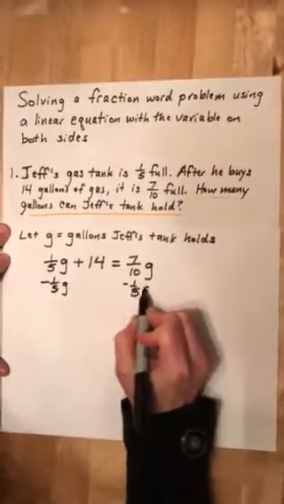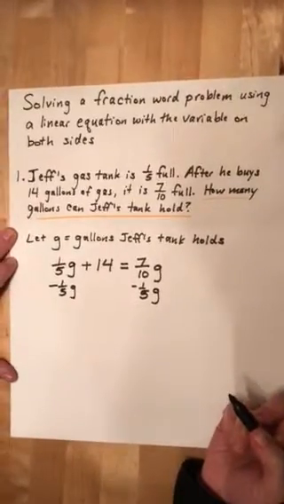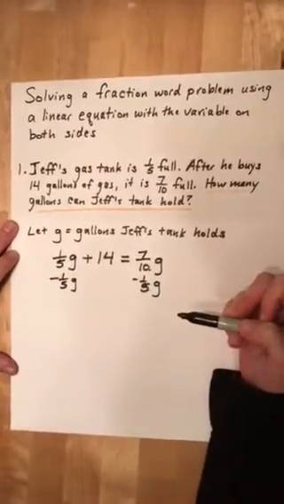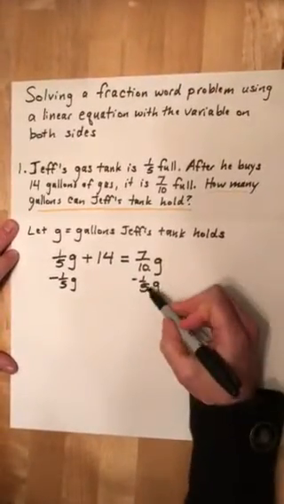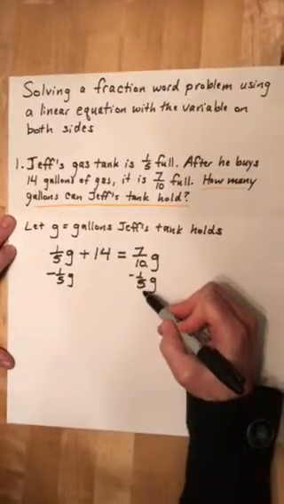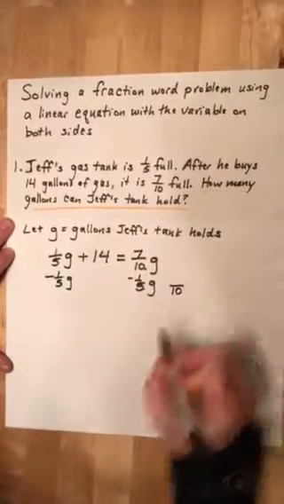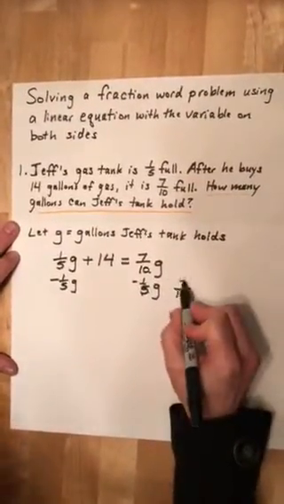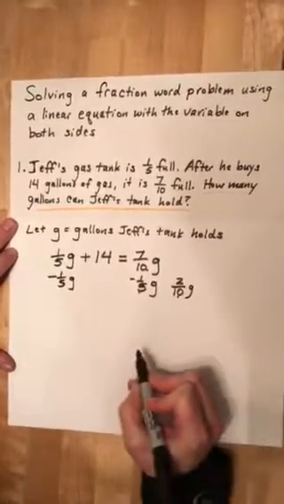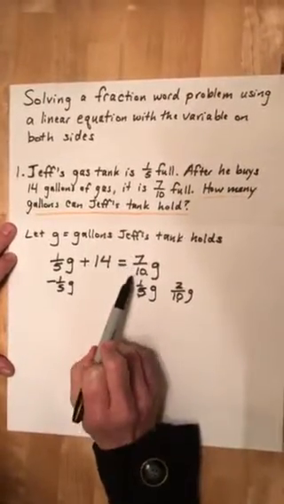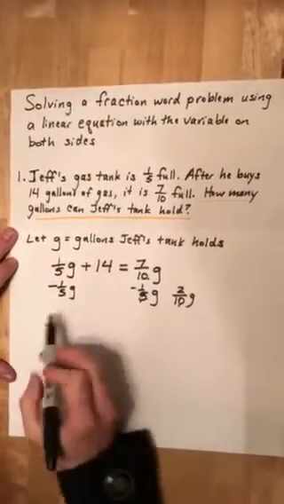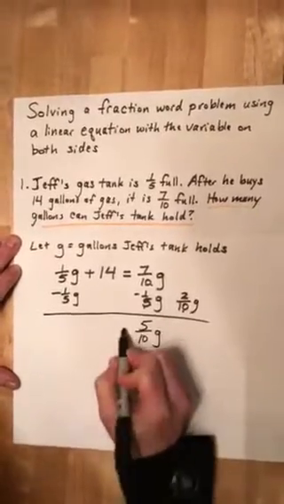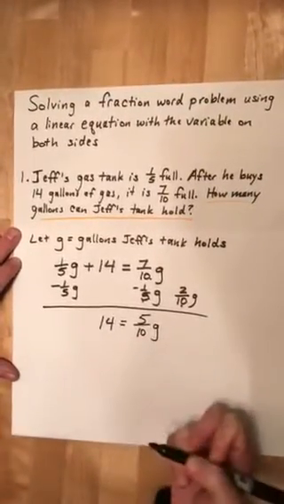It looks like we need to find a common denominator before we can actually do that subtraction. So I noticed that 5 and 10 would both go into the number 10. And so I really only need to change this 1/5. So how many tenths would that be? Well, it takes 2 5s to make 10, so it would be 2/10 G. So I'm actually subtracting 7/10 G minus 2/10 G, which would be 5/10 G over here on this right side. And I still have the 14 on the left side.